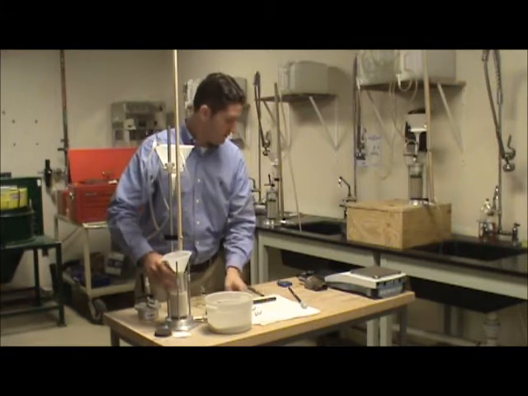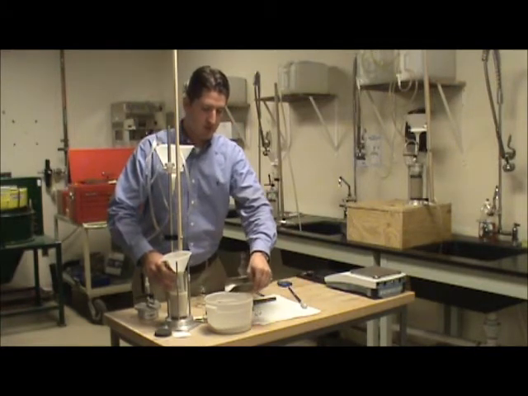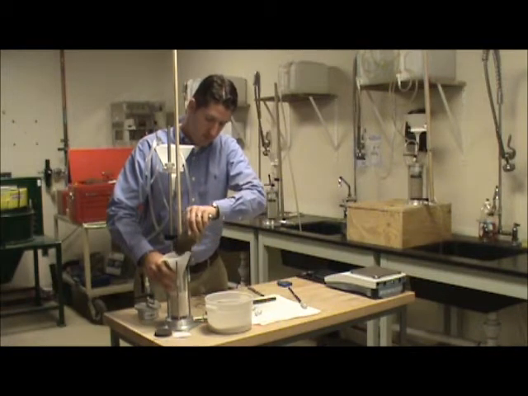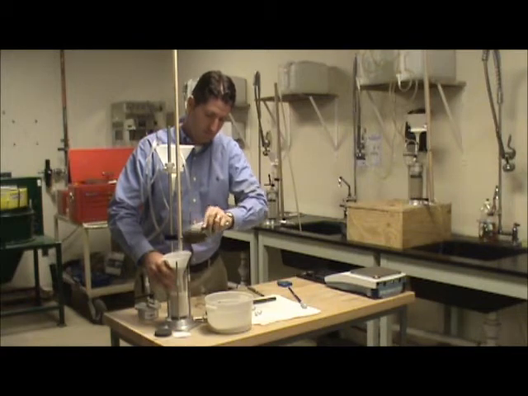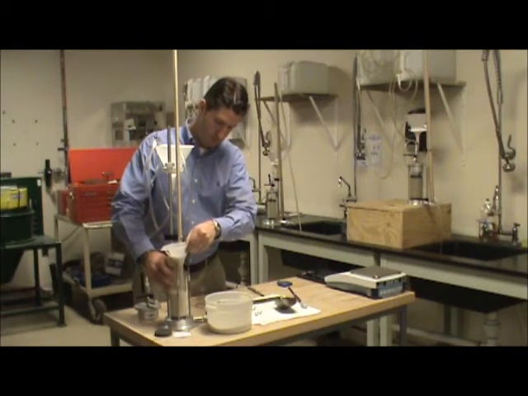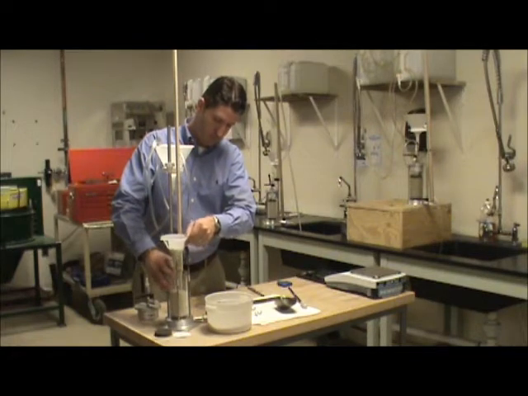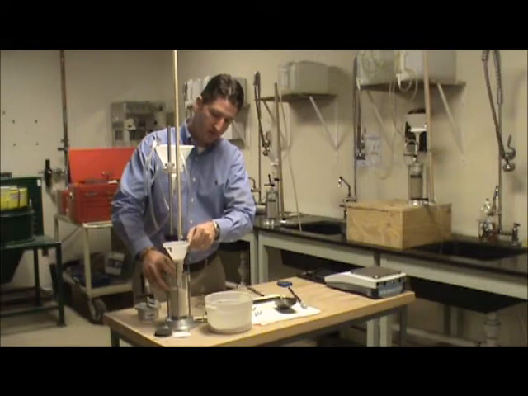Instead of using a spoon, we can use a scoop, whatever we're utilizing, to make sure we end up with the sand down in the cylinder. Throughout this process, I'm continually maintaining some downward pressure on the plexiglass cylinder itself.